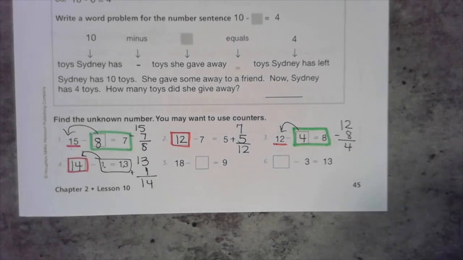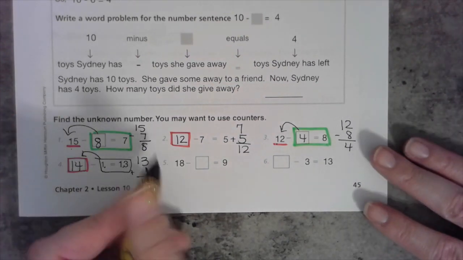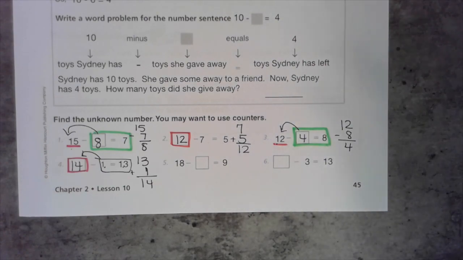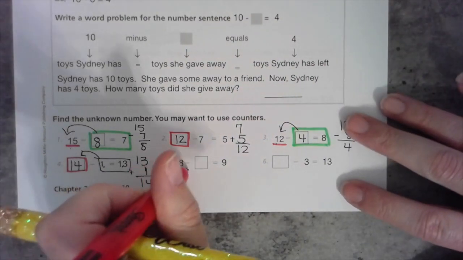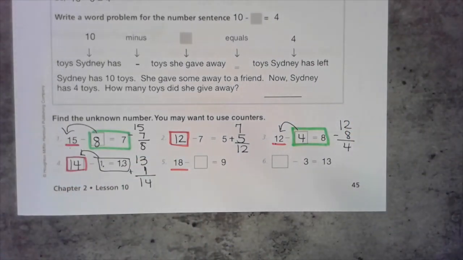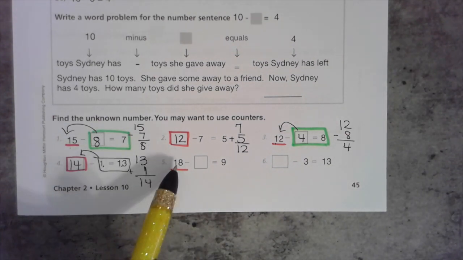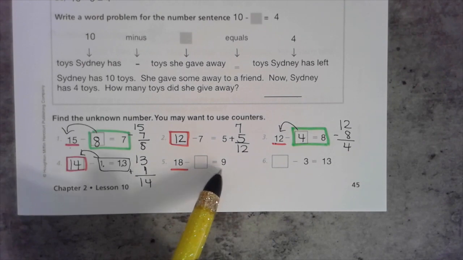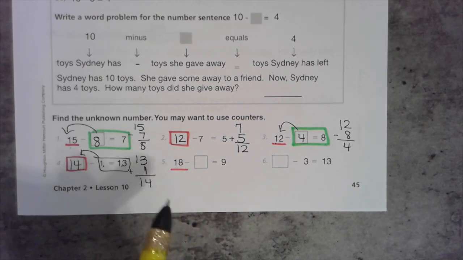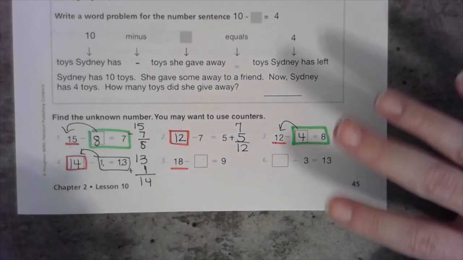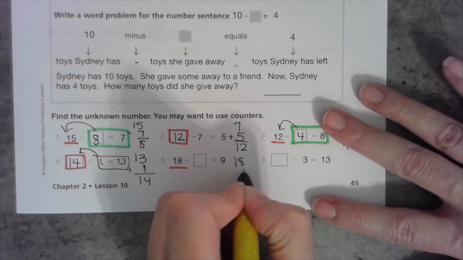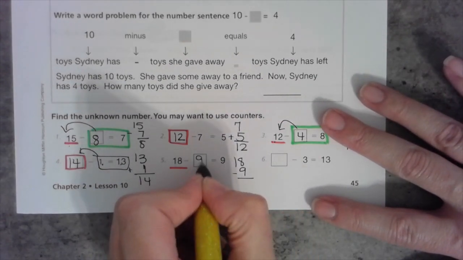Now, I am so good at addition that I automatically know what goes in that box, but I'm going to pretend like I don't. So I know my big number, which is 18, and I know one of my small numbers. So I'm going to use that number relationship. I'm going to take my big number, pull out that small number, and that'll give me my other small number. So 18 subtract 9 is 9.